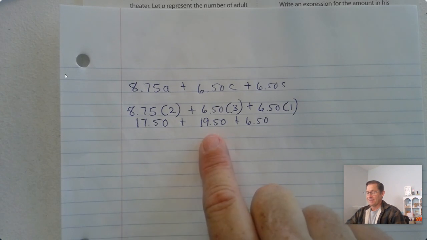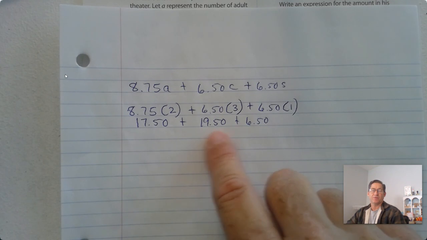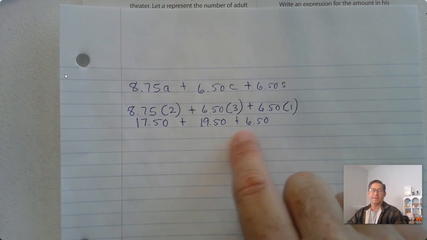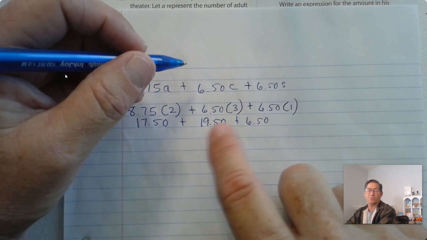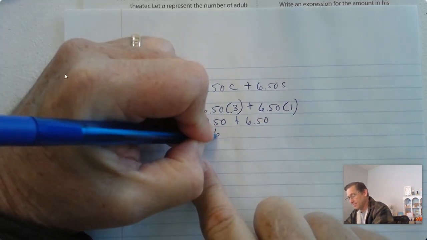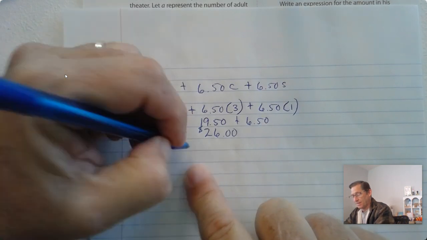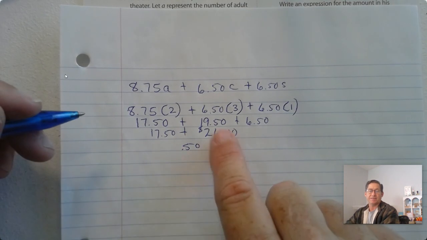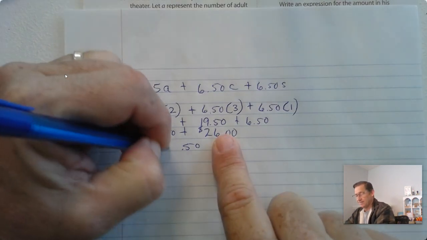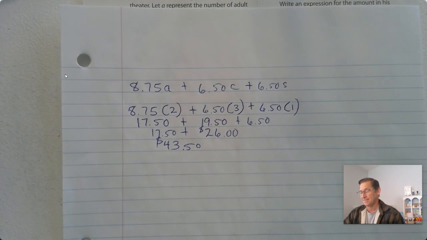All right, now we have to add those together. So $19.50 plus $17.50 plus $6.50. So if we do these two together, we get 19 and 6 is 25, 50 and 50 is 1, so $26, plus $17.50. 50 cents plus nothing is 50 cents, and 17 plus 26 is 43. So $43.50.